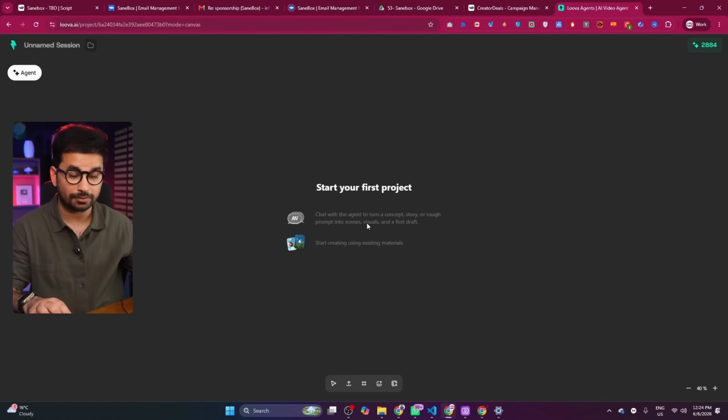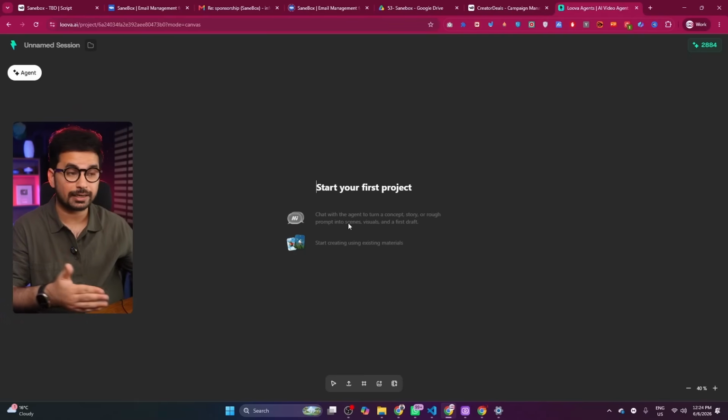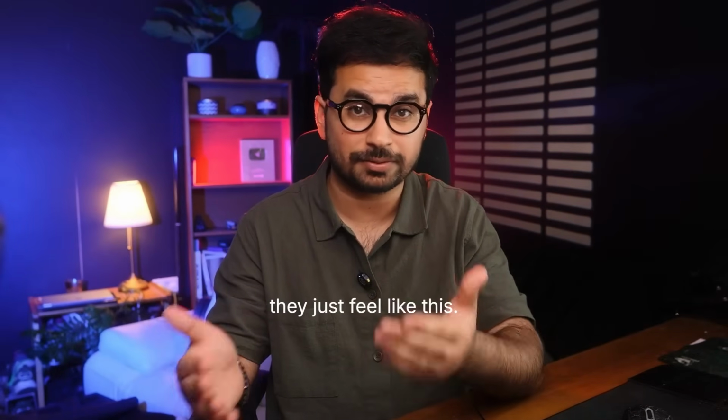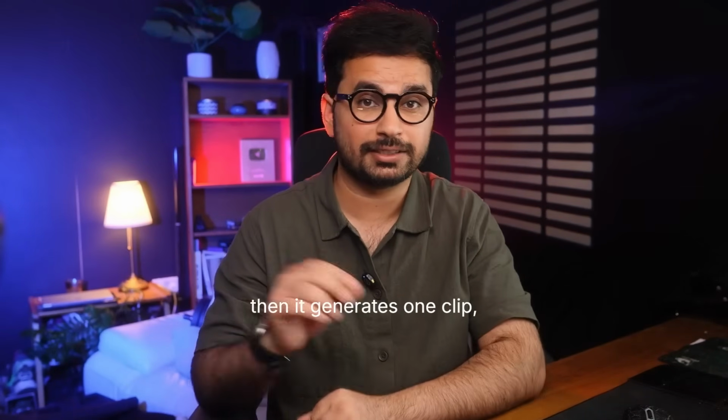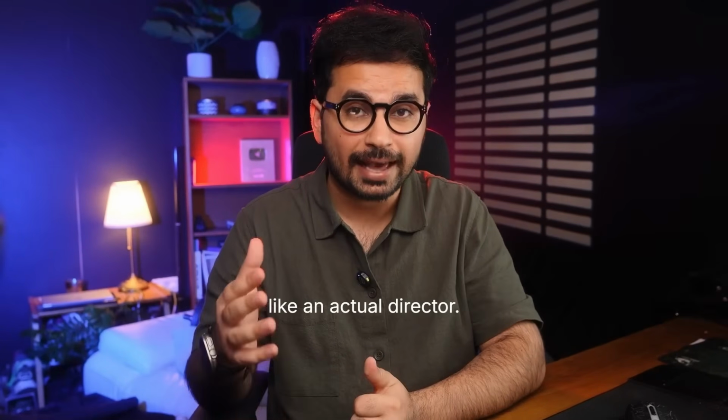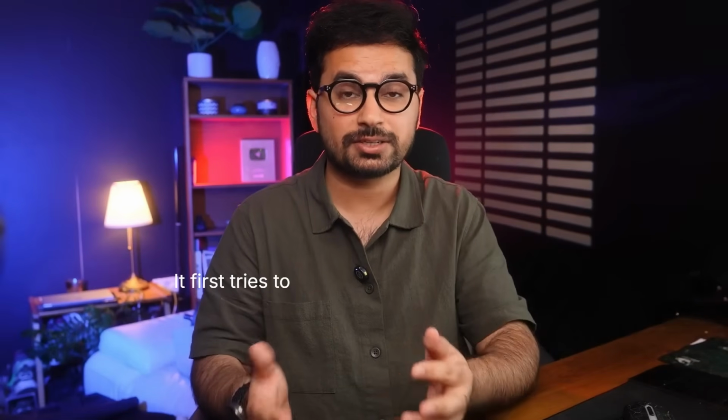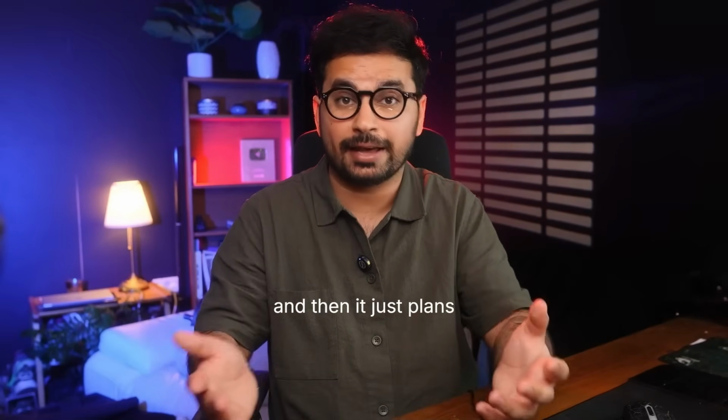So this is Loova Canvas, and one thing that you'll notice in here is that Loova Agent doesn't throw you into a blank prompt box like most AI tools. Instead, it feels like entering into a creative studio, a creative workspace. And this is important because the entire philosophy behind Loova Agent is different. Most AI video tools, as we know, feel like this. You write a prompt, then it generates one clip, then hope it looks good, then repeat the process again and again. But Loova Agent approaches creativity like an actual director. It first tries to understand your idea, and then it plans the world around it.